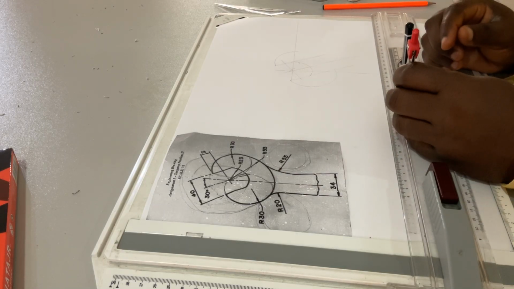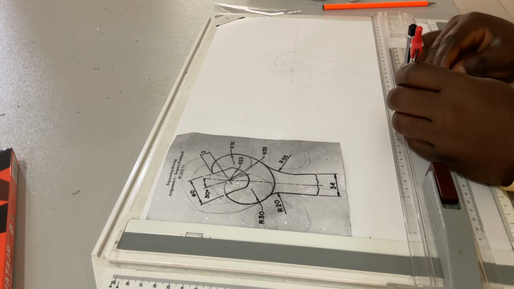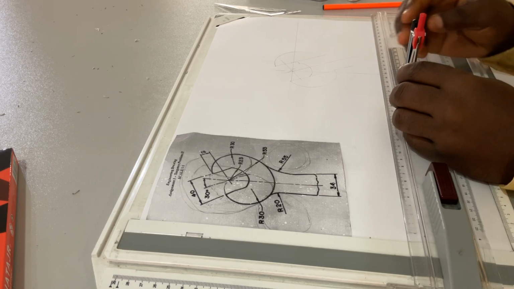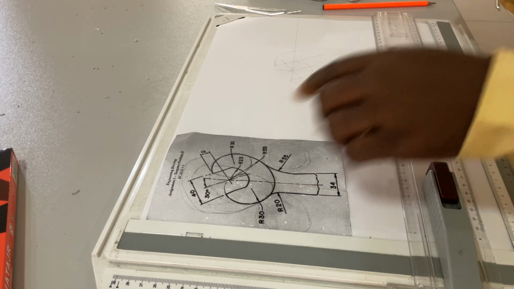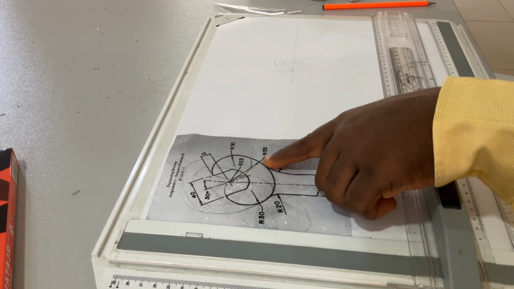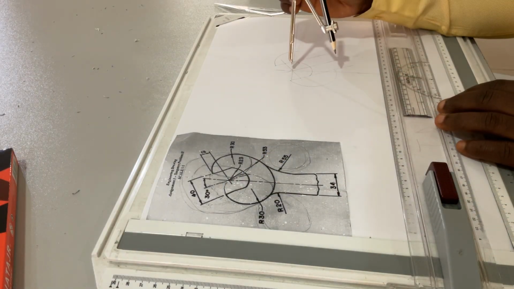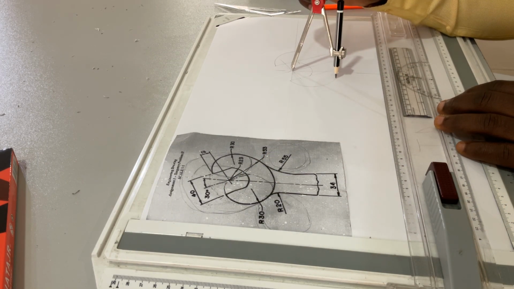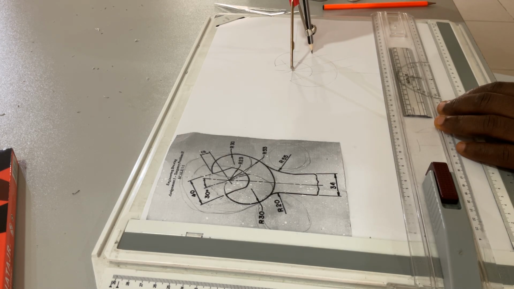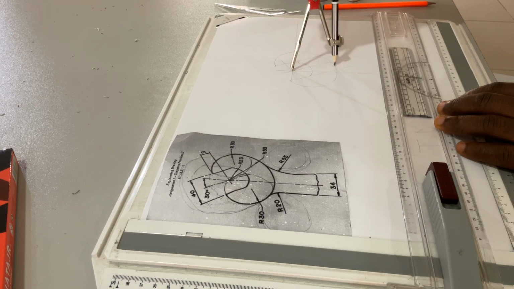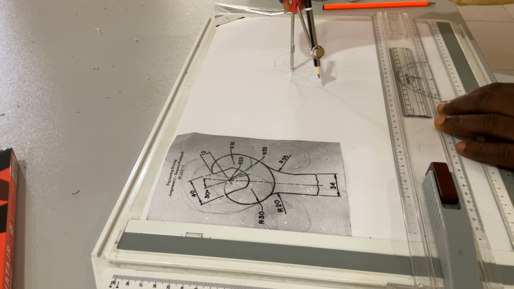So I'll measure radius what? 53. Yeah. Measure 53. Good. So it comes from the center. Can you see it? It comes from the center. So I'll come here and I'll what? I'll look for where it meets. Do you see it? Look for where it touches this circle, like this. Do you see it now? So I can now what?